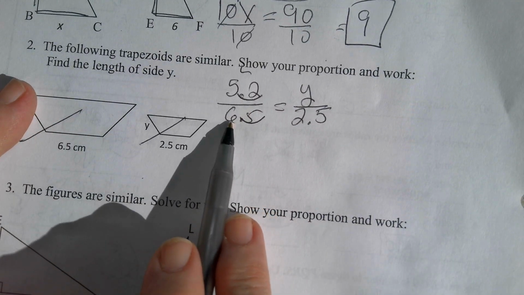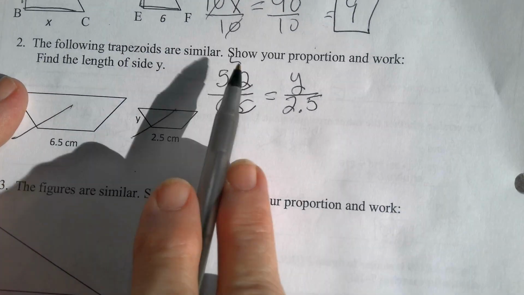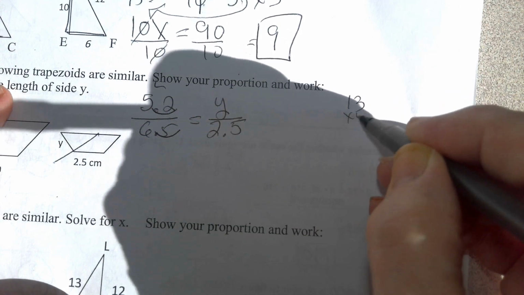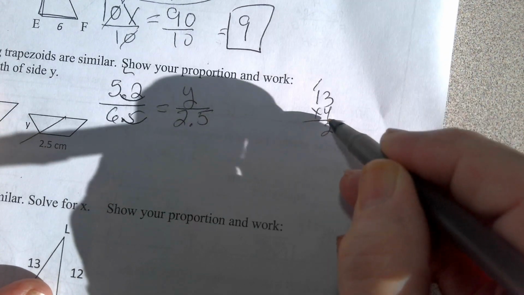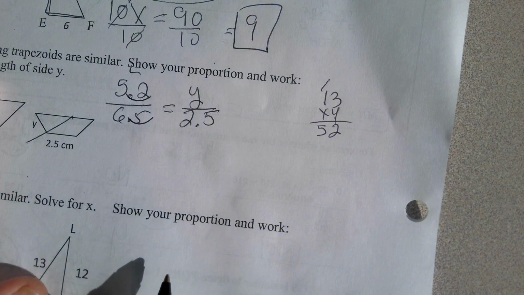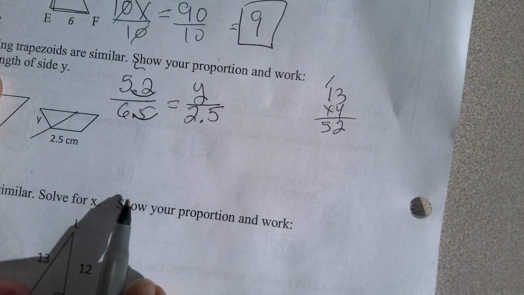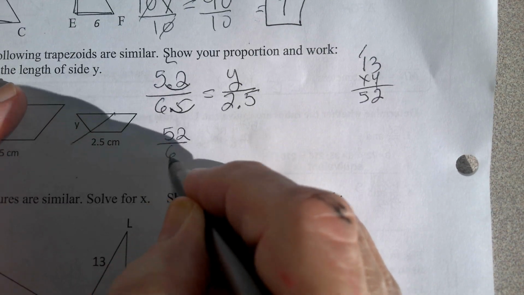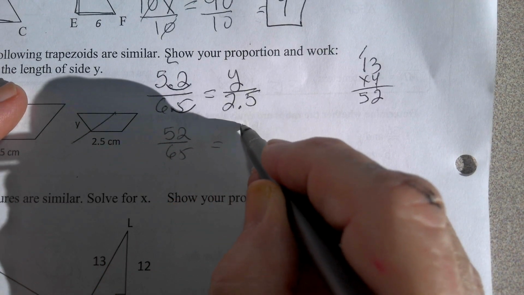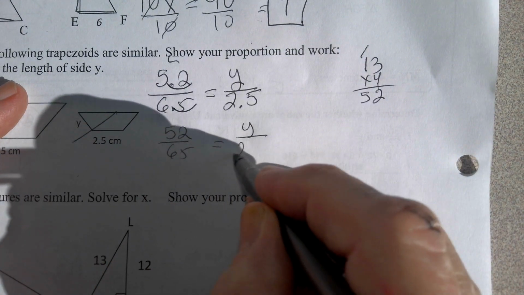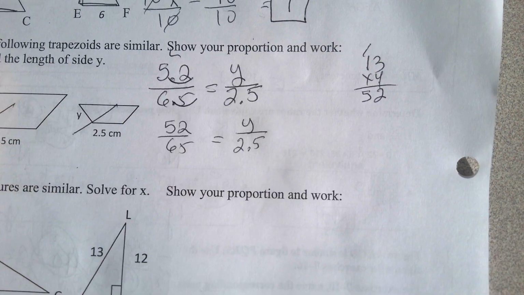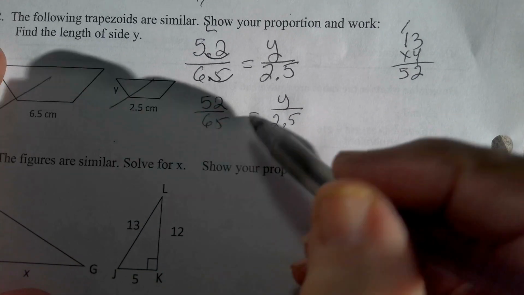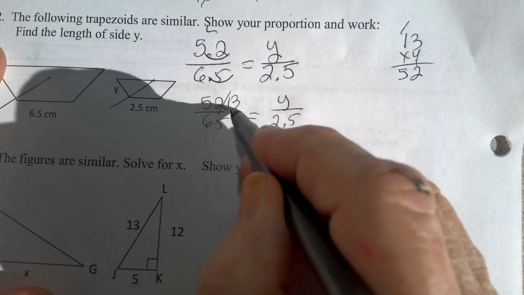I know 5 times 13 is 65, so I'm going to see if 13 goes into 52. So 13 times 4, that's 52. There we go. So I'm going from now 52 over 65. Okay, I can't do it the way that I thought. I might have to cross multiply. No, I can reduce this, because both of those are divisible by 13.